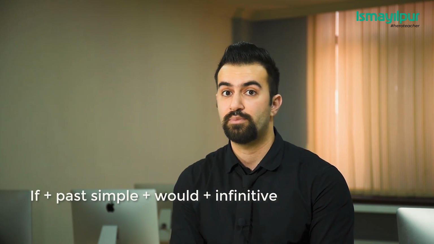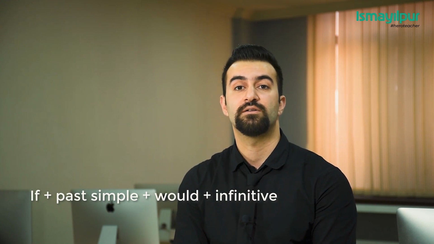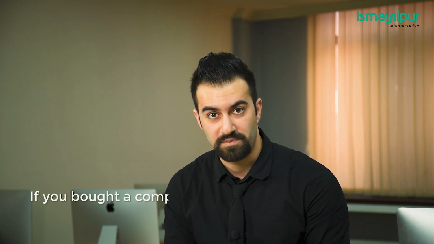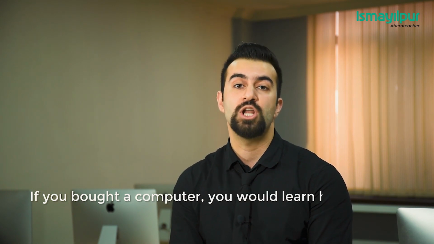Second conditional. The formula of second conditional is if plus past simple plus would plus infinitive. For example, if you bought a computer, you would learn how to use it. In this case, we talk about imaginary actions, which are unreal.